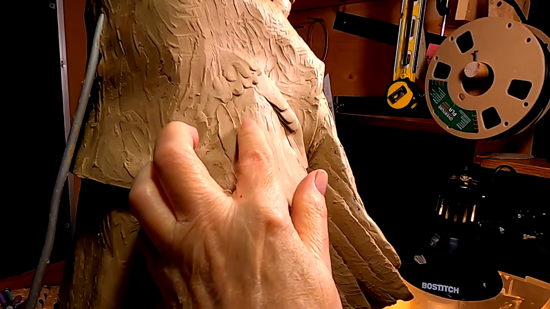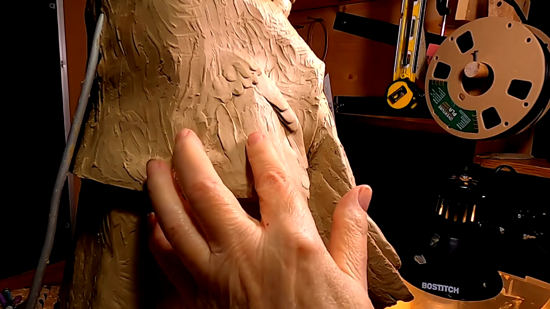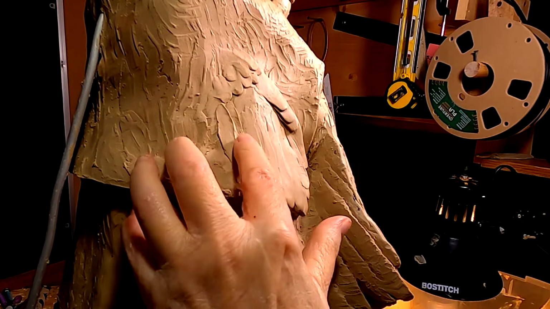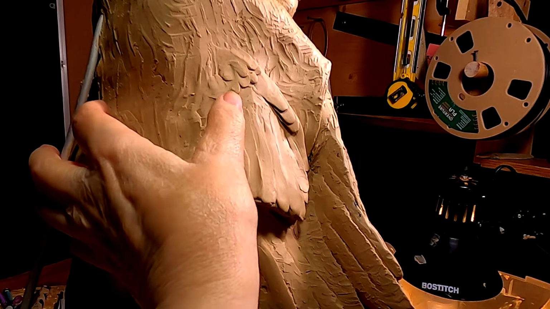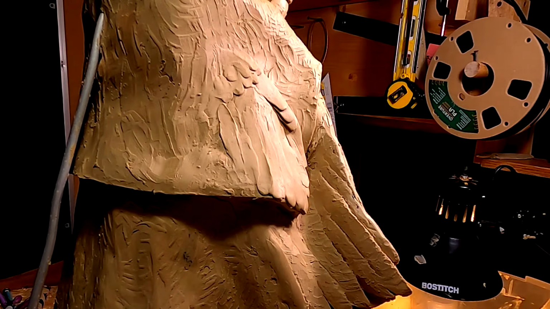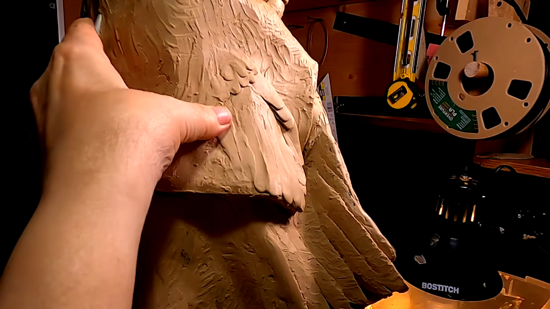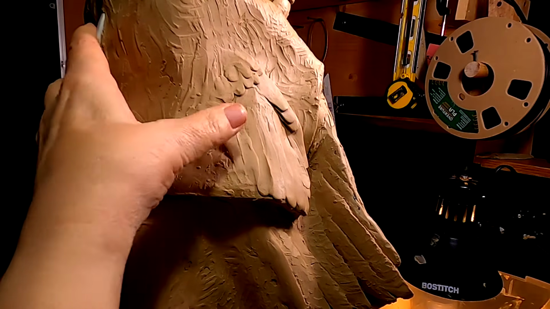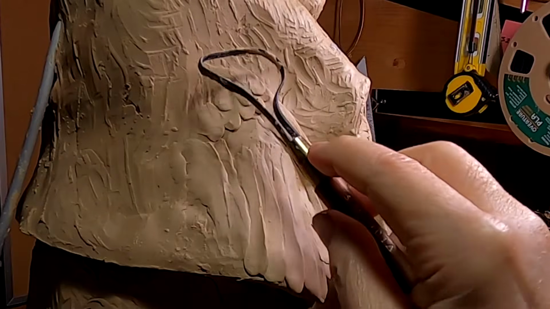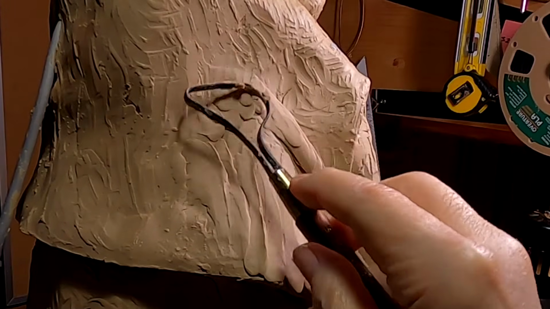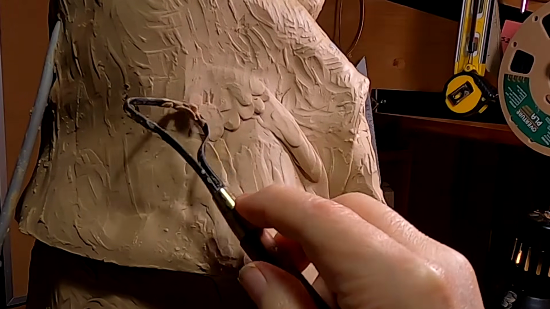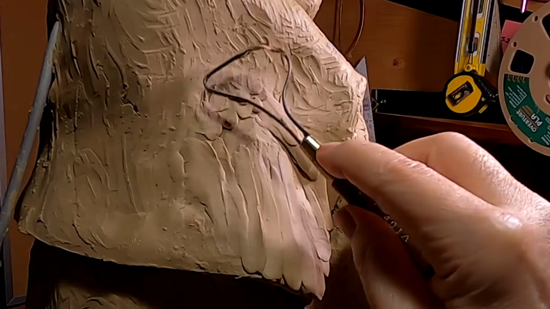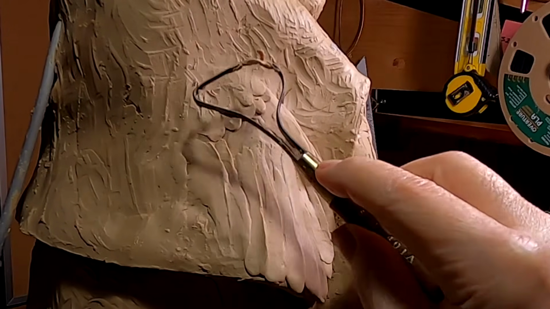These primary feathers overlap the opposite direction. They overlap opposite of what they do on the underside. Whew. Okay. All right, this is where it gets delicate. I've got to put the texture in, but hopefully not destroy what I just created.